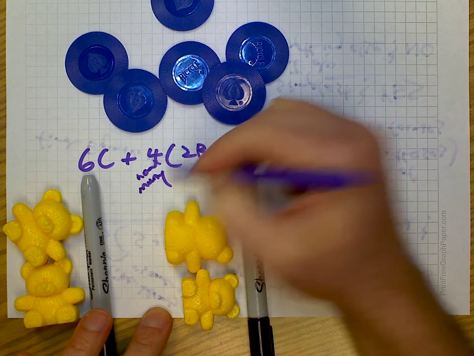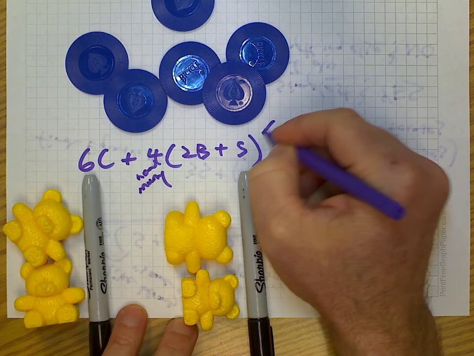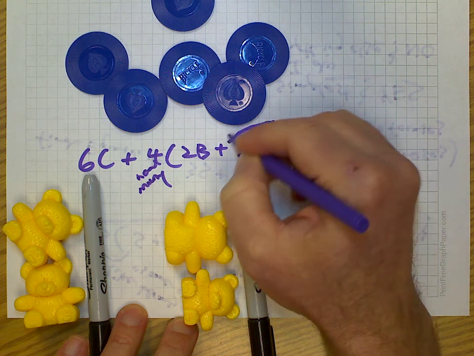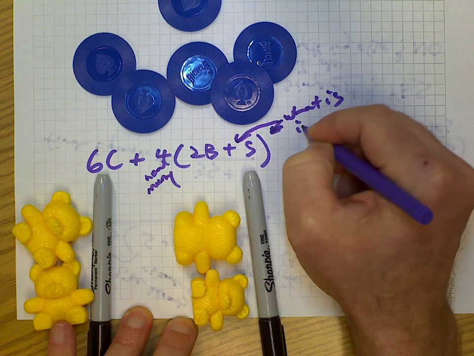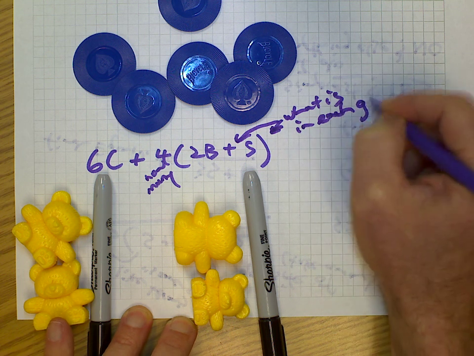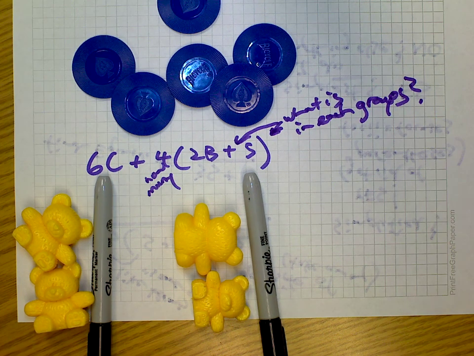And I think this is what a lot of people don't get when they fail to distribute the 4. And inside, in there, is what is in each group. Isn't this fun? We got bears, we got chips, we got pens. Sounds like a party. Bring your own Kool-Aid. Here we go.